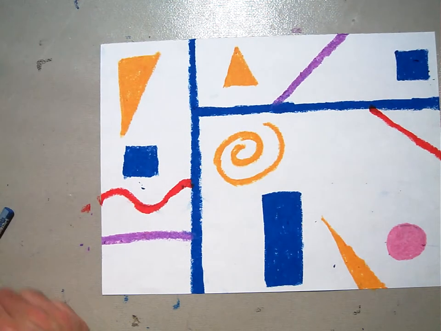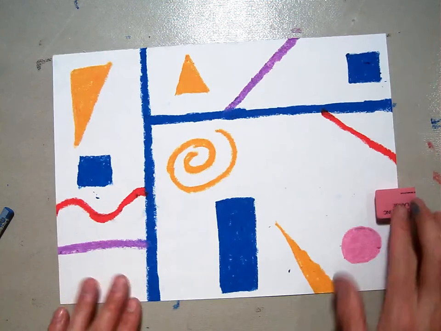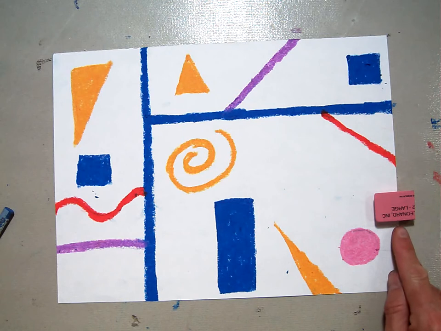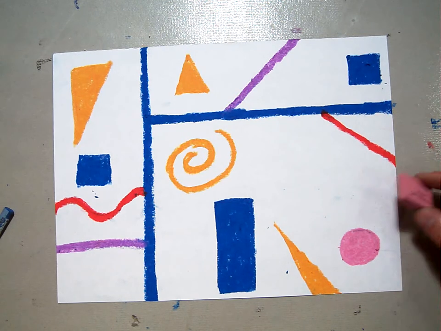Okay, now we're going to talk about overlapping. Who can raise their hand and tell me what overlapping is? That's right, it's when one thing is in front of another. If I take this eraser and I set it on top of my paper, you can see that the eraser is on top. How can you see that? Because this line stops at the paper and goes out the other side. You don't see it because the eraser is in the front.